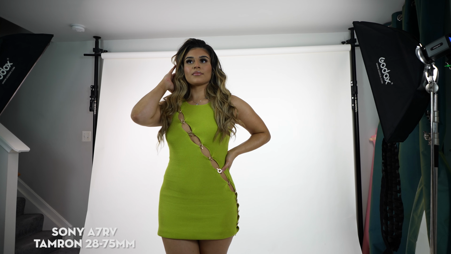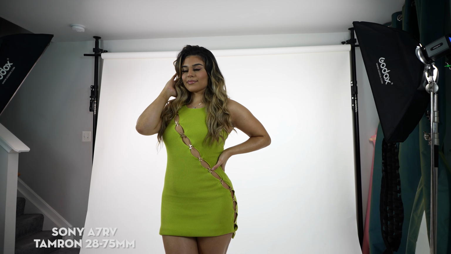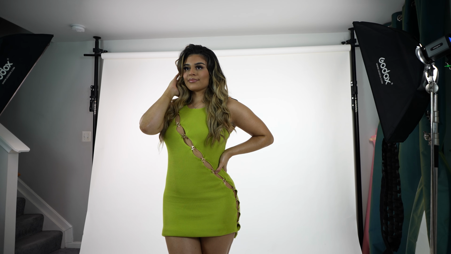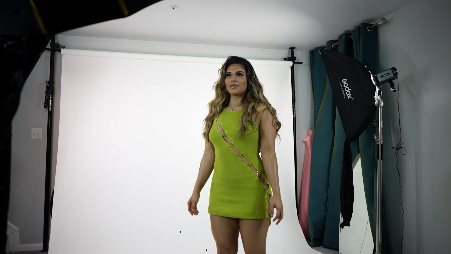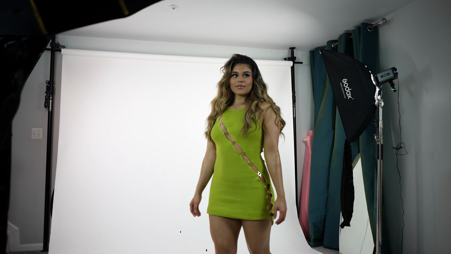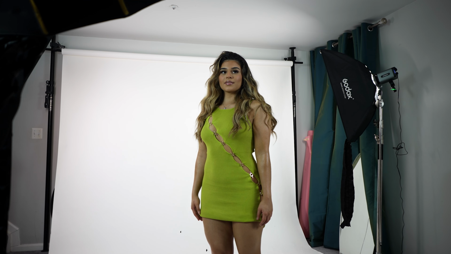Let's talk about this next setup, which is completely dynamic because it involves using off-camera flash and LED lights. Now, I just simply wanted a clean image with this nice outfit, and I wanted a pure white backdrop. So I used a 3-light setup.